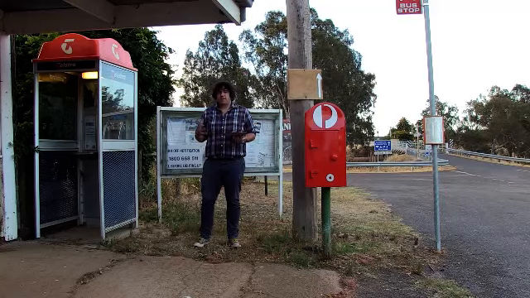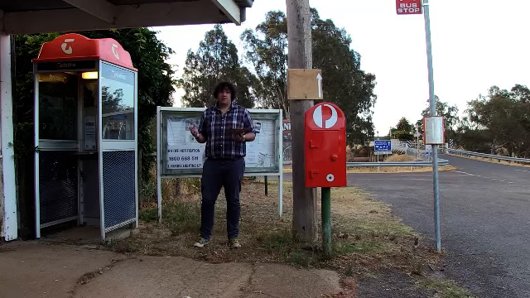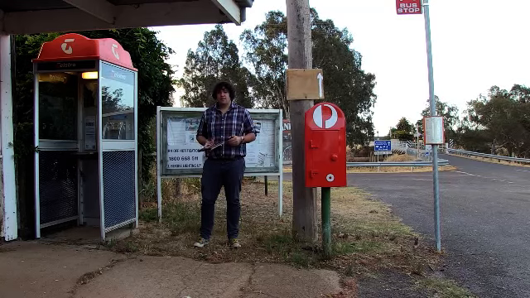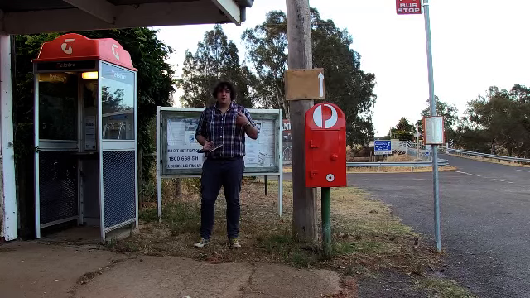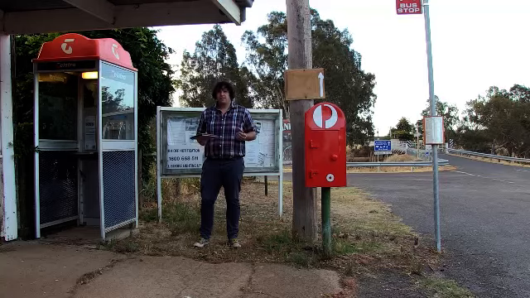So when we talk about communication tools and the types of things that you'll be doing, it's important to note that there's a few different types of tools and they allow you to do different things.